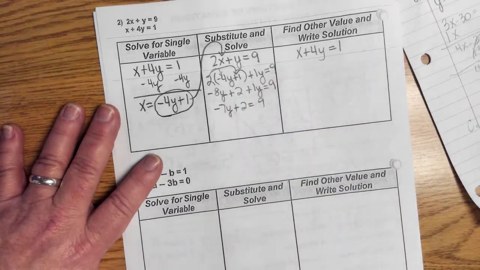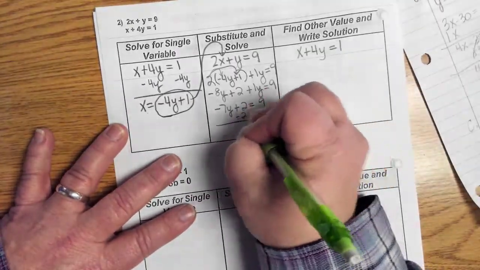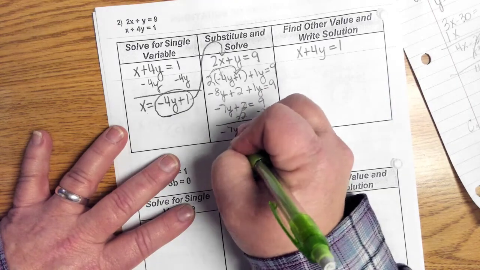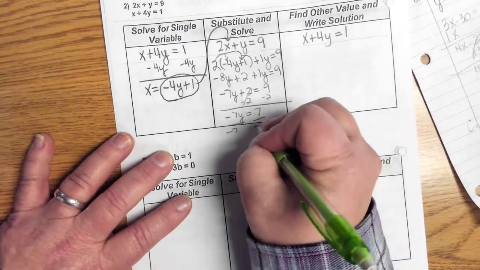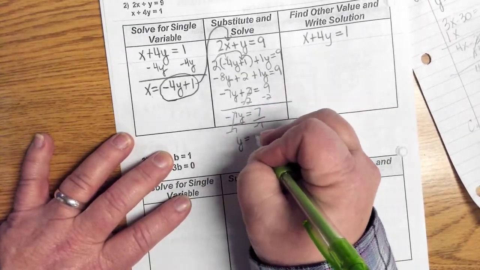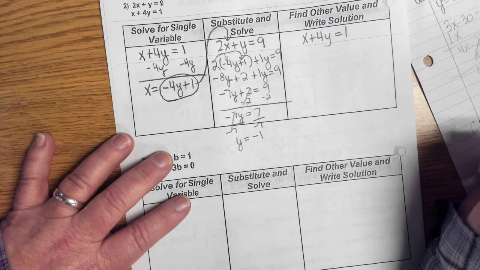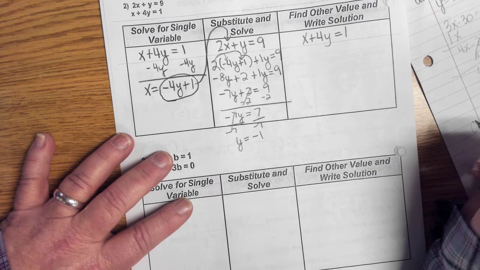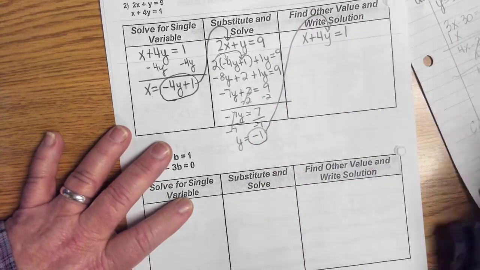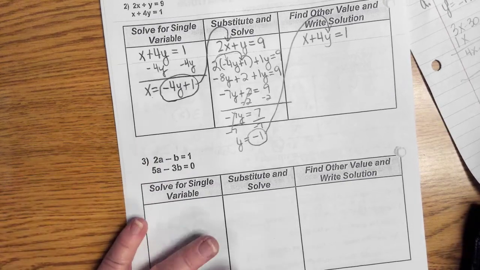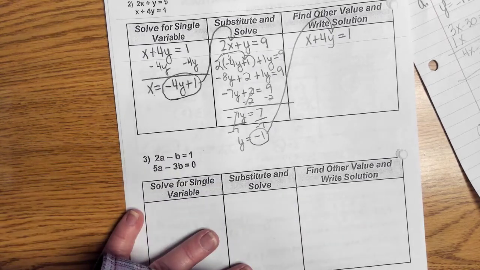Get my y by itself, subtract 2 from both sides. I get negative 7y is equal to 7. Divide by negative 7, and I find y is equal to negative 1. Okay? So what am I going to do with that information? I'm going to take that negative 1, and I'm going to plug it in over here. Now, you don't have to draw all these arrows, okay? But I'm doing it so that when you go back to your notes, when you're watching this video, it will remind you what you need to be doing, okay?